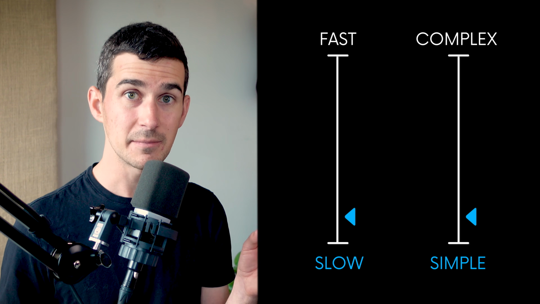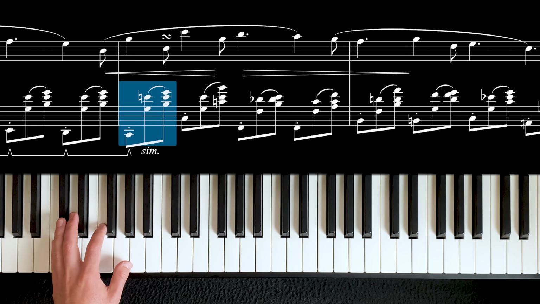So I'm going to make it a little bit faster. Okay, so we're moving the slow to fast slider. I'm going to try it now at 50 BPM. Okay, so this is 50 BPM for the 8th note in this piece. Here we go. 2, 3.